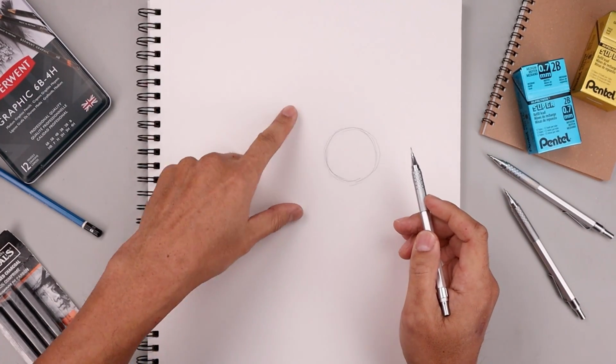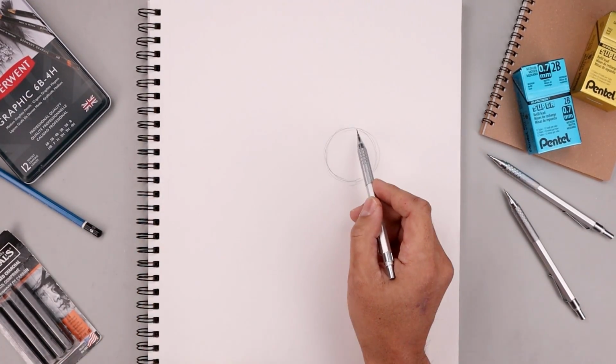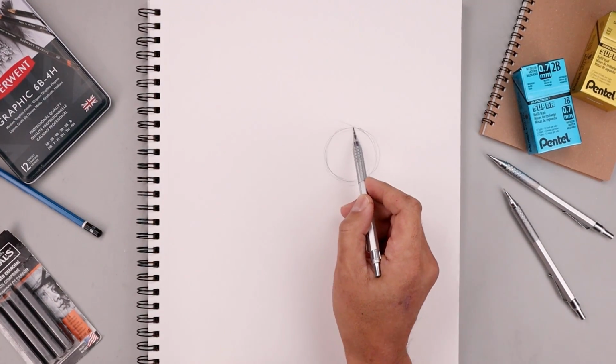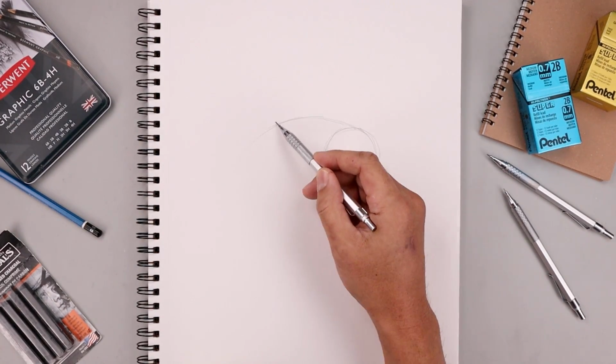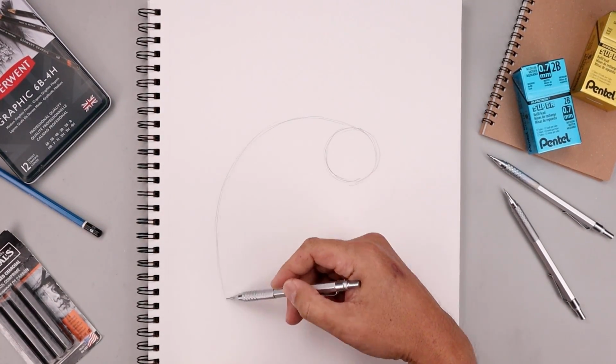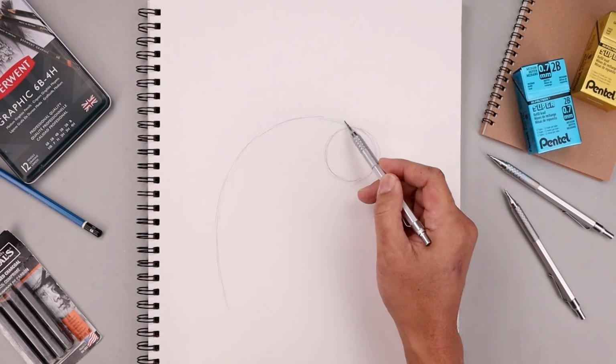Now from here we're going to draw the edge of the spine. We just want to create a curve. Starting from the top of our circle, we're just going to bend this out towards the left, round this out, and then come down towards the bottom of our page.